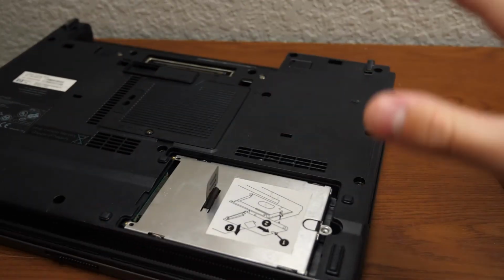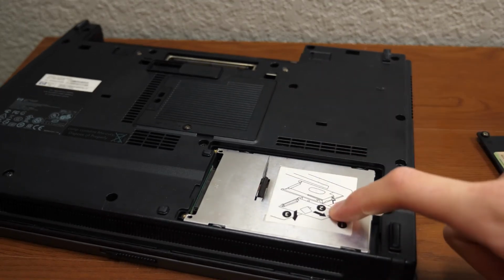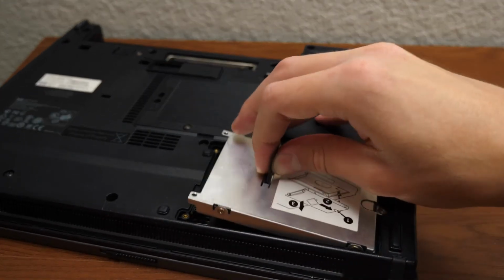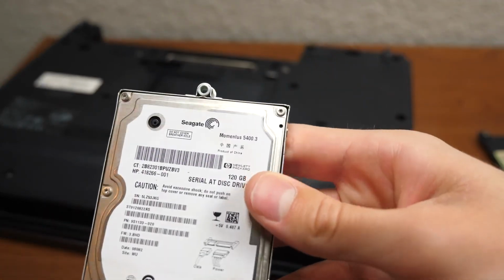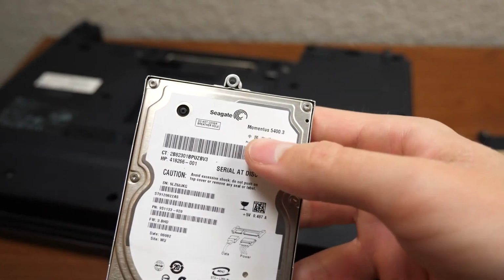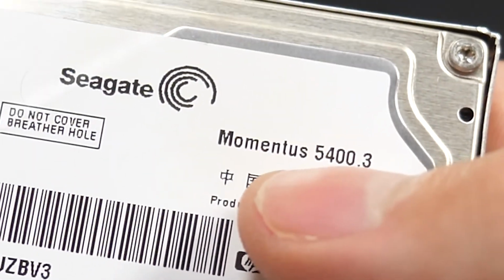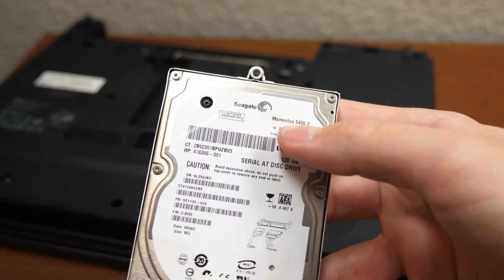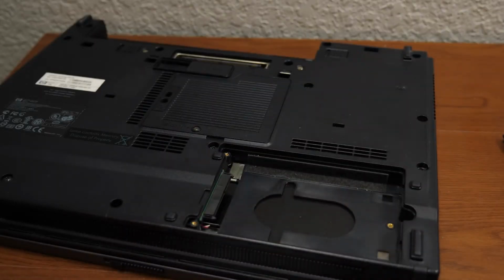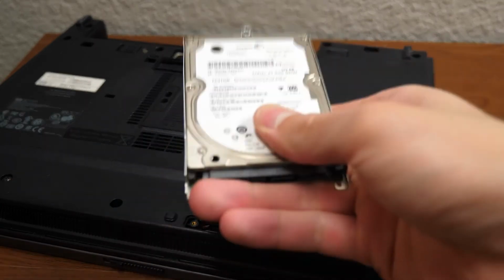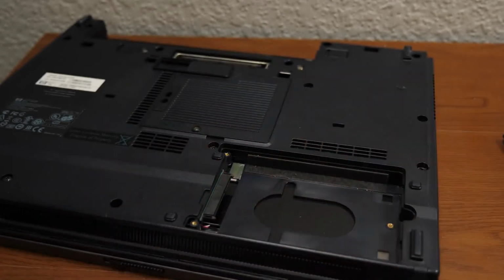Don't worry, I turned off the machine properly before taking the battery out and everything, but here's the hard drive right here. We're going to take it out, and you'll see on the front of the drive, on the label right up here, that momentous 5400.3. Now that is referring to the speed of the drive, or the RPM. This is a 5400 RPM drive, which the slow speeds we were experiencing were certainly caused by this drive. This is absolutely the largest bottleneck in this system right now.